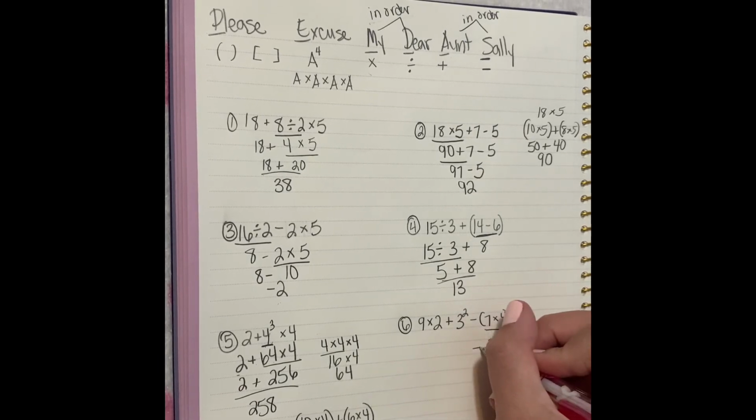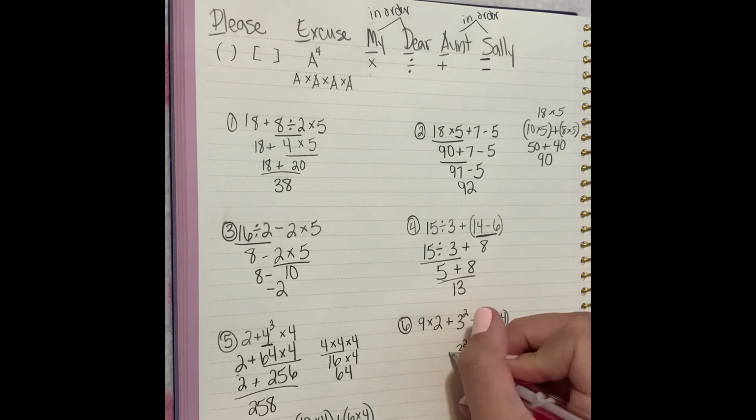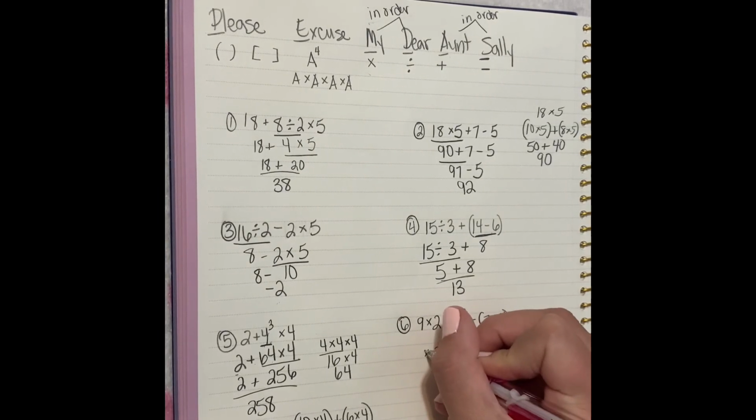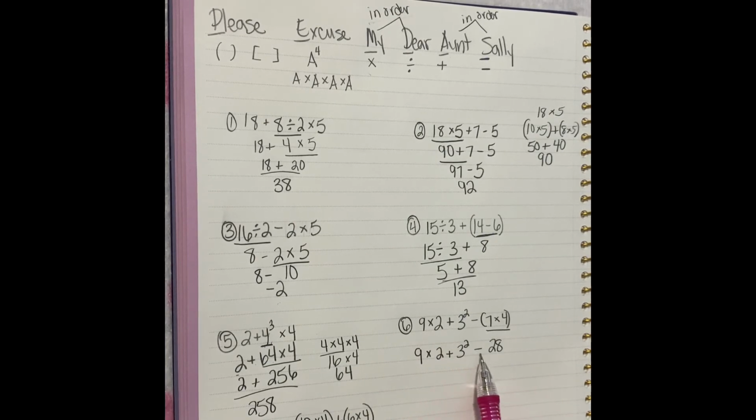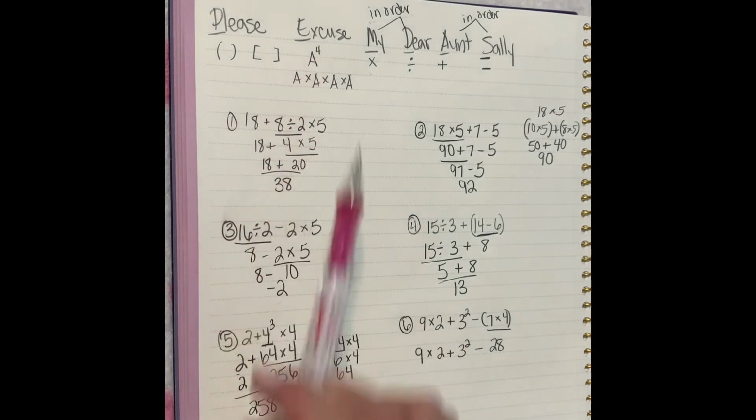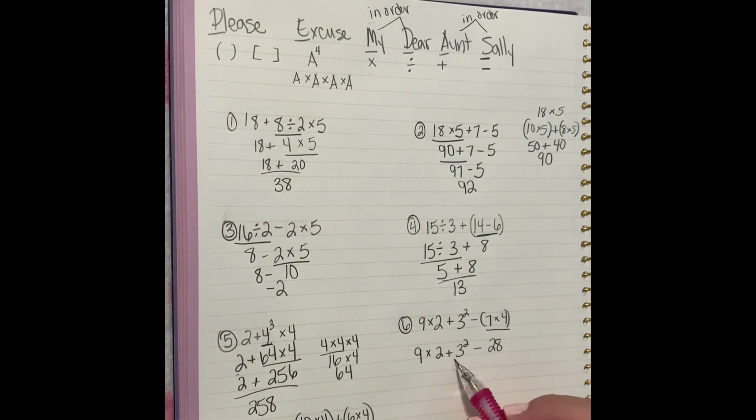And I want to be very careful to make sure I copy down my problem exactly right. So 9 times 2 plus 3 squared minus 28. Okay, we have multiplication, addition, exponent, and subtraction. Looking back at our rules, we see exponent comes next.